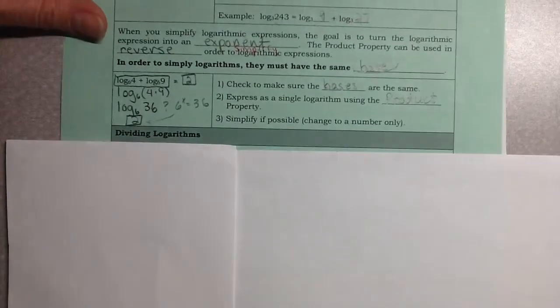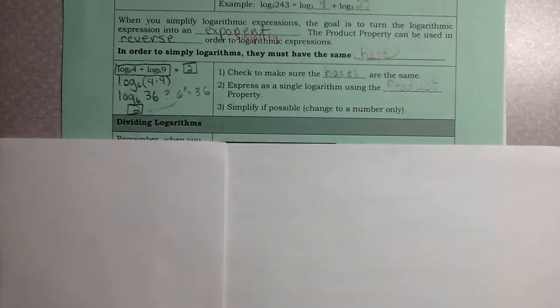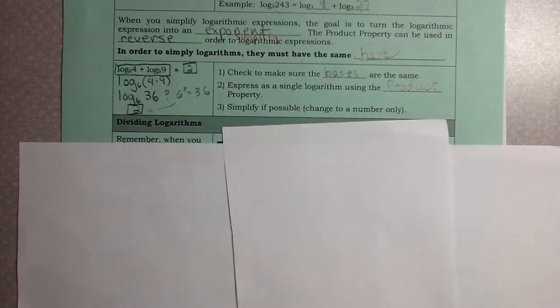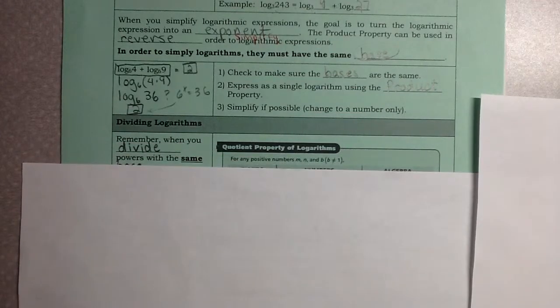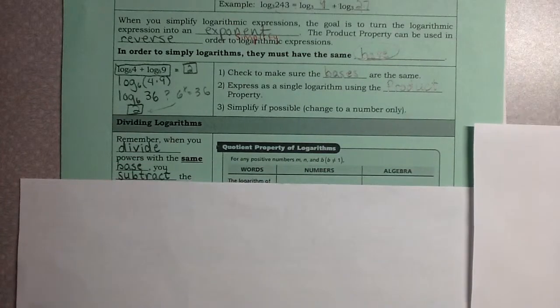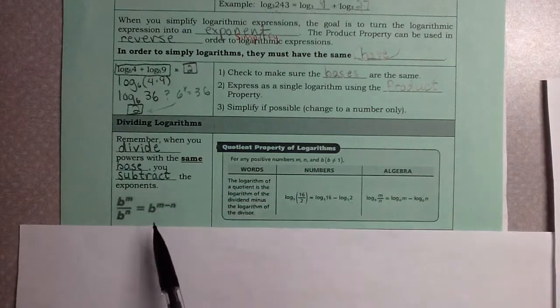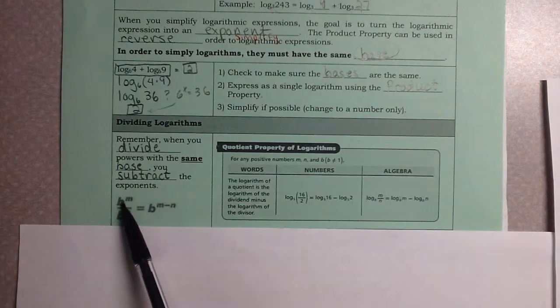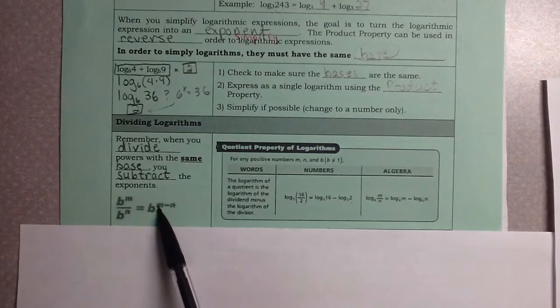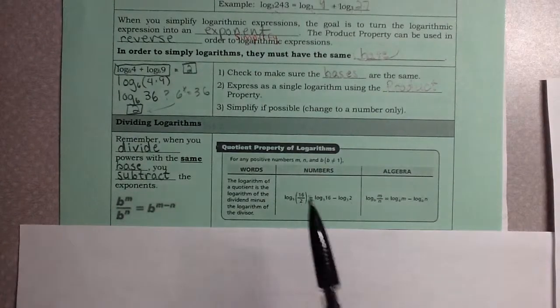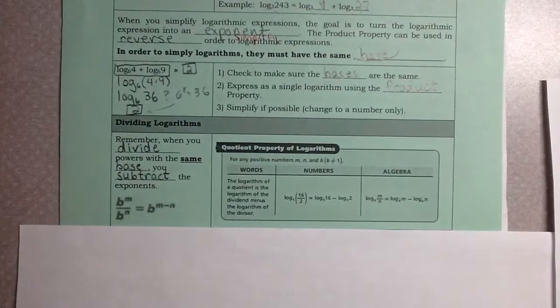All right, now there's another property that you can use when you're dividing logarithms. Now remember what happened when you had powers with the same base and divided them: you subtracted the exponents. So let's look at what this looks like, just as a reminder. We had two bases that were the same. When we divided, we subtracted the exponents. So that's going to transfer over to the quotient property of logarithms.